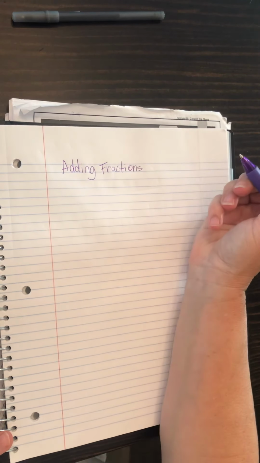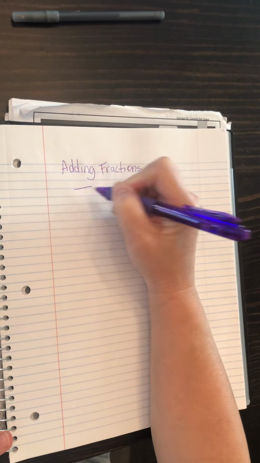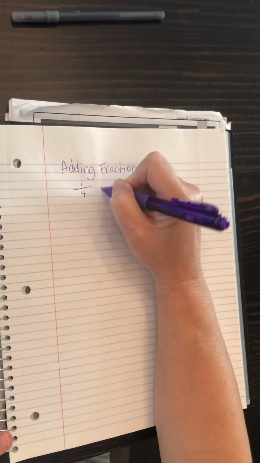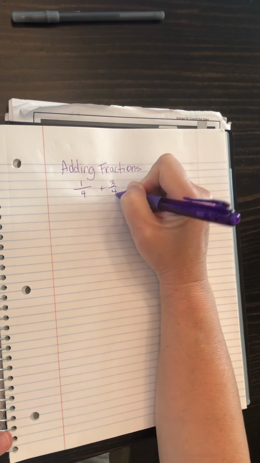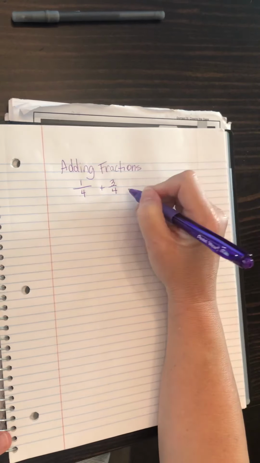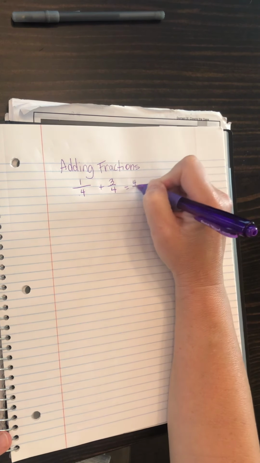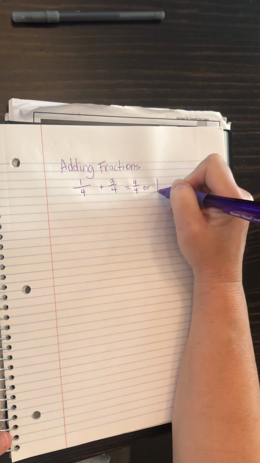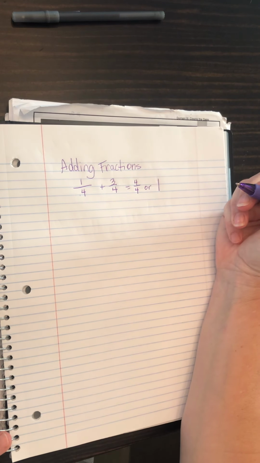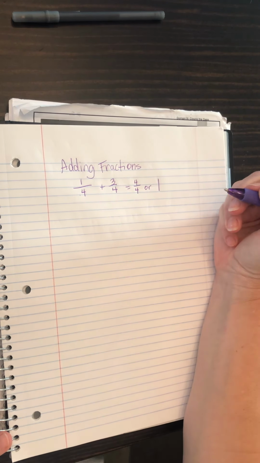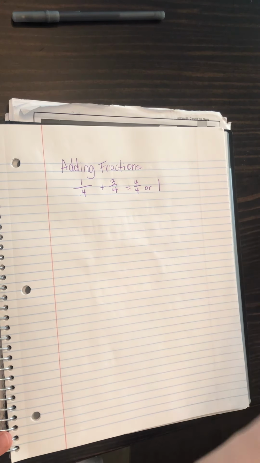I know that I can add two fractions if their denominators are the same. So I can add 1/4 and 3/4 because they're both fourths, and that becomes 4/4 or 1 whole. Now, the problem occurs when I have different denominators.